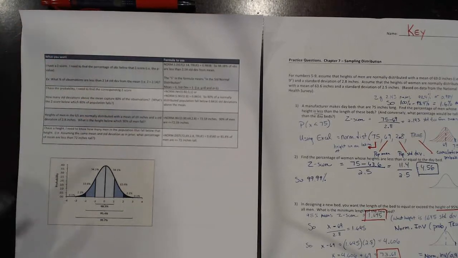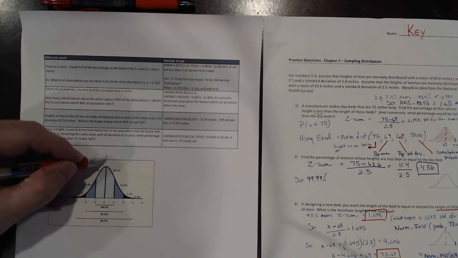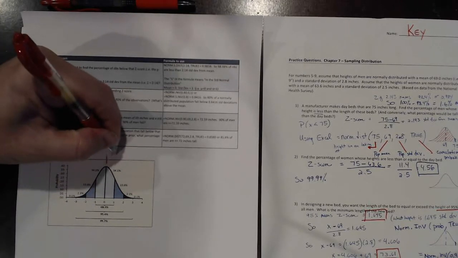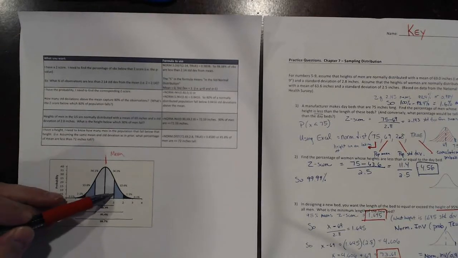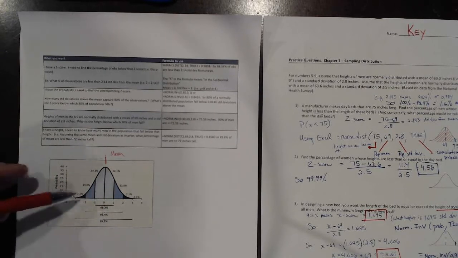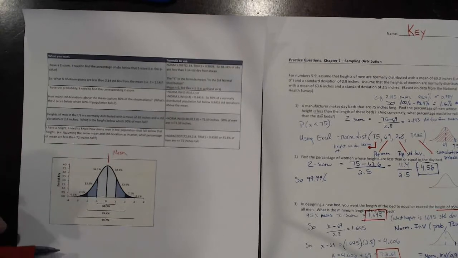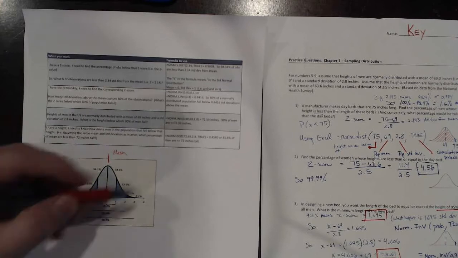A lot of this is based on the fact that if 0 here is going to be my mean, then 68.3% will be within plus or minus 1 standard deviation around that mean. 95.4% will be within 2 standard deviations of the mean, and 99.7% will be within 3 standard deviations.